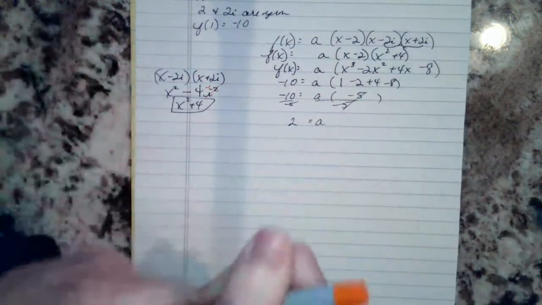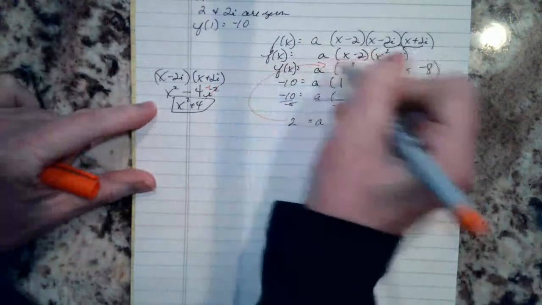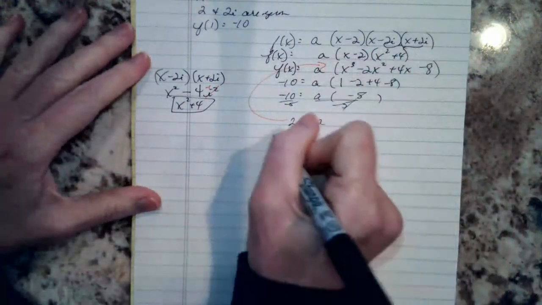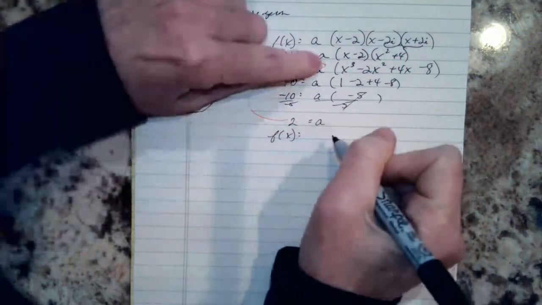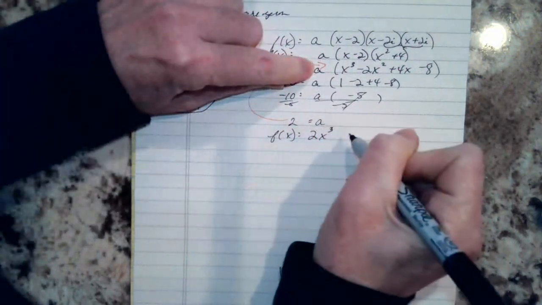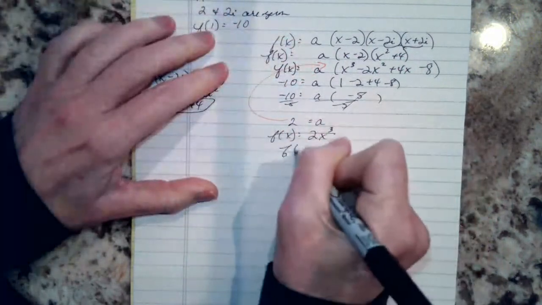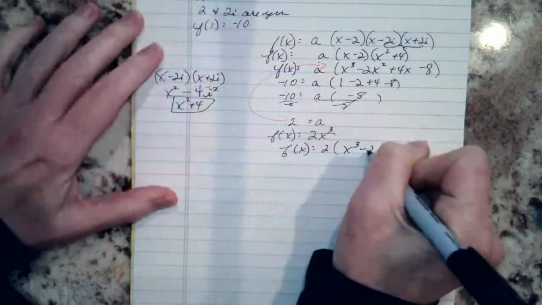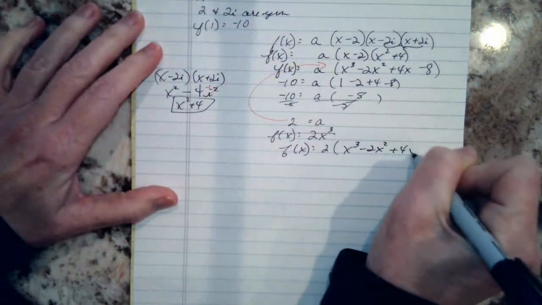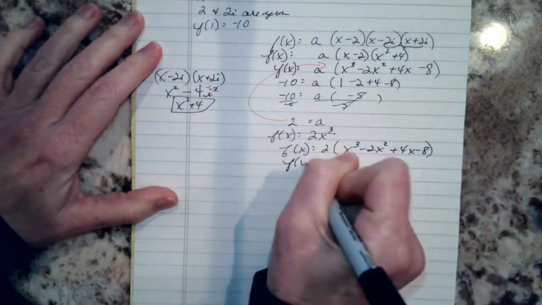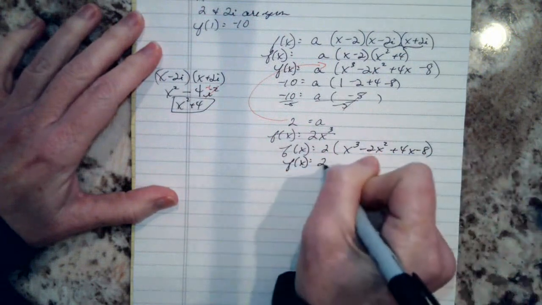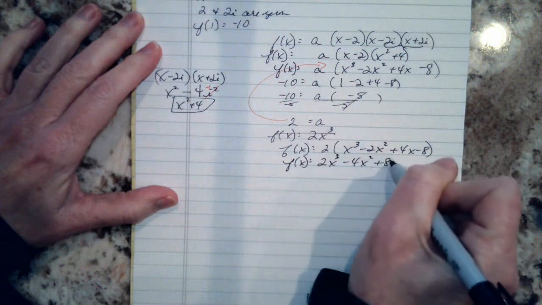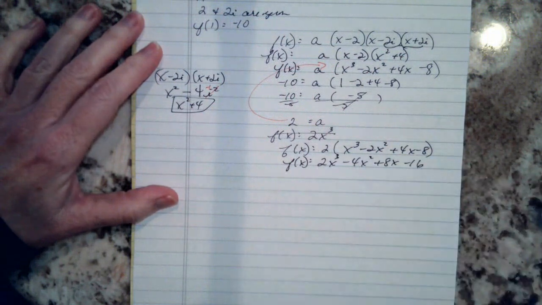So my math lab wants this polynomial to be that level right there, but with the distributed 2. So f of x equals 2x to the third power. Well, here, let me do a better job of that. F of x equals, put the 2 out there, and then x to the third minus 2x squared plus 4x minus 8. They want you to actually distribute. So 2x to the third minus 4x squared plus 8x minus 16.